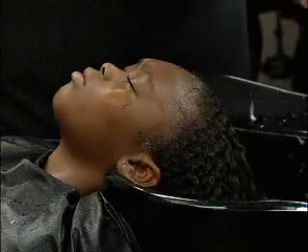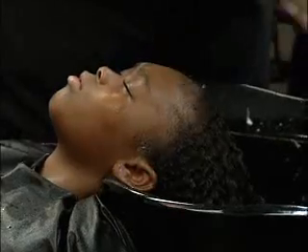Doesn't use a lot of shampoo. If you use it right, you don't have to use that much. So we're going to get that shampoo. And she can relax and enjoy her shampoo. Again, you just want to use the tips of your fingers. You don't want to use the nail because you don't want to scrape that scalp and cause an abrasion.